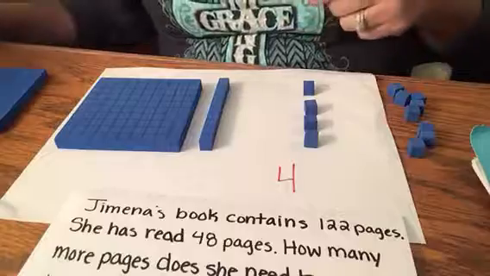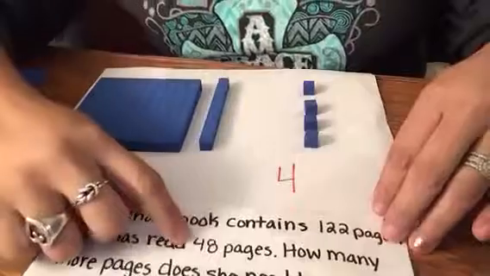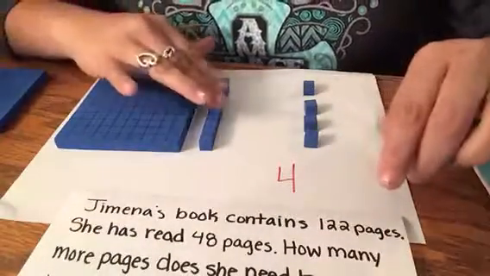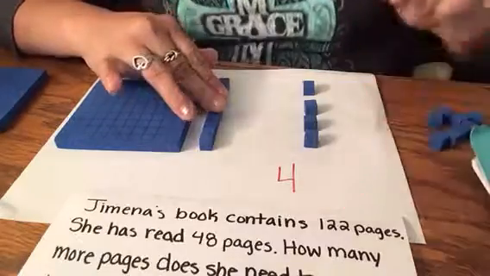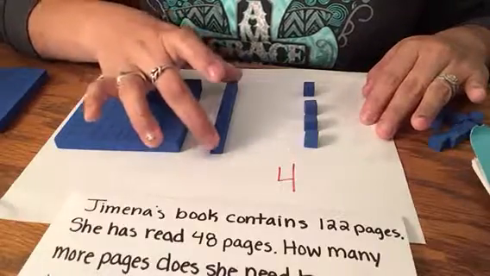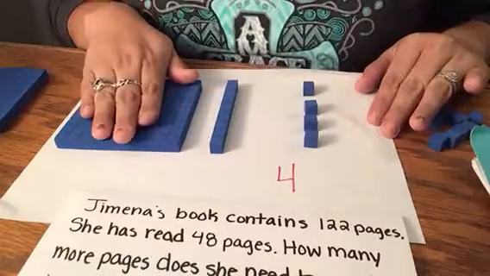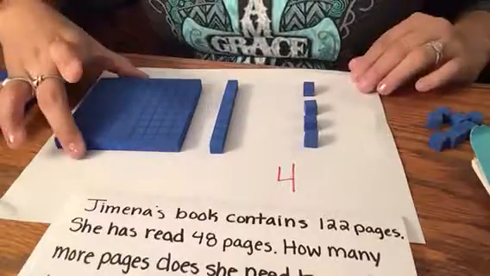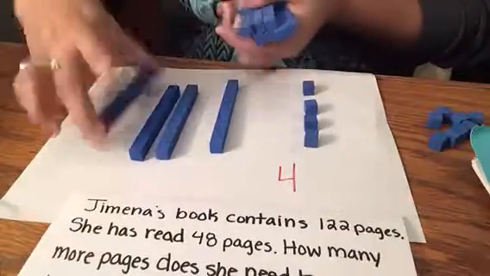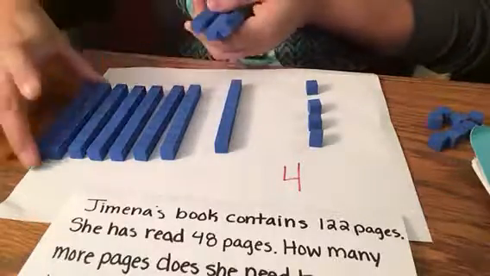We will now subtract our tens place, which will be our 4 from our tens place in 122. Well, now we only have one group of 10, so now we will need to regroup our flat. 1, 2, 3, 4, 5, 6, 7, 8, 9, 10.